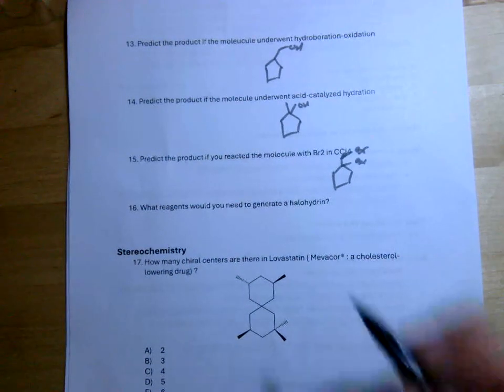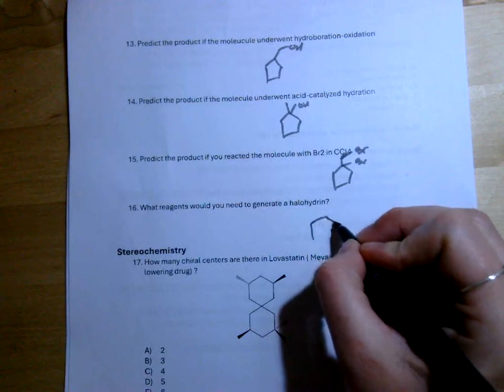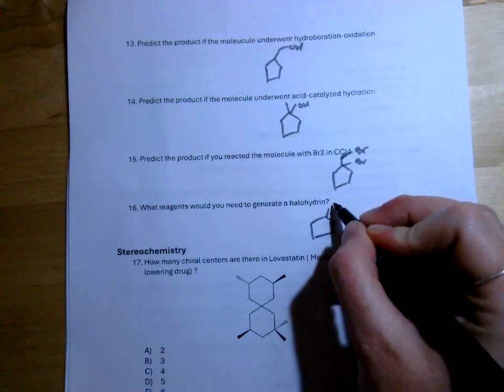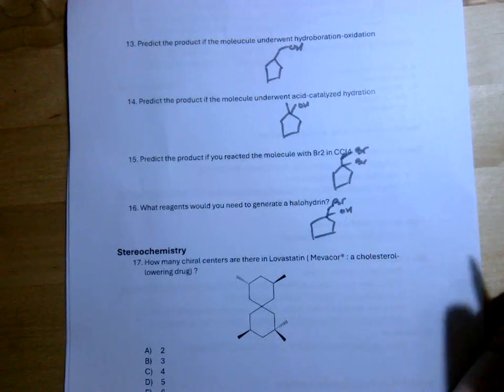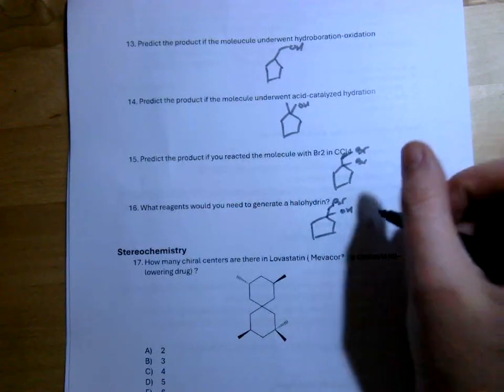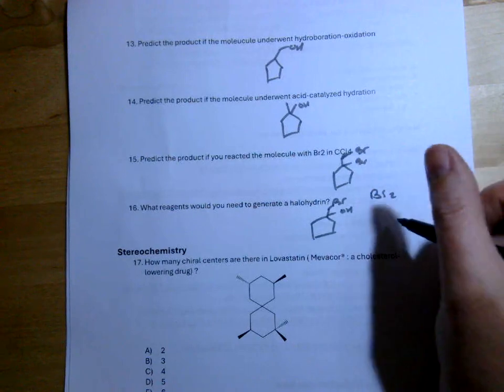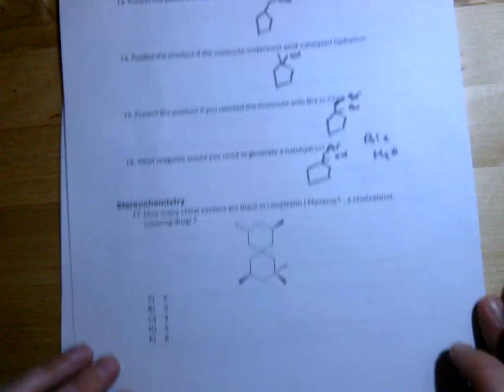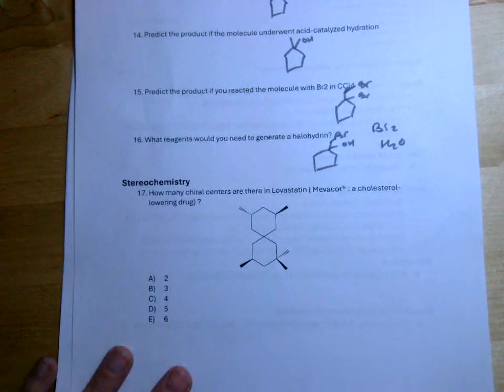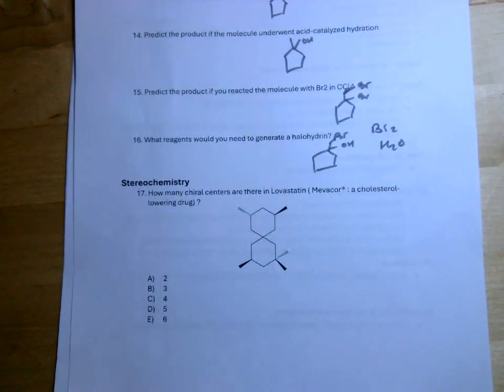And then a halohydrin, I believe, is a bromine on one side and an alcohol on the other. And you would just need Br2 in water instead of CCl4. Okay, so that's the addition of alkene reactions. If you need to review the mechanisms, go back and check that chapter out.